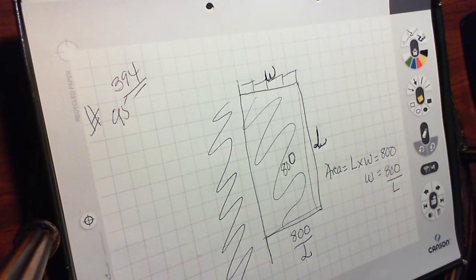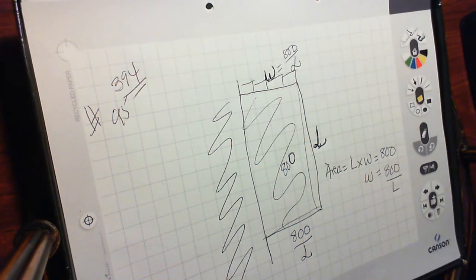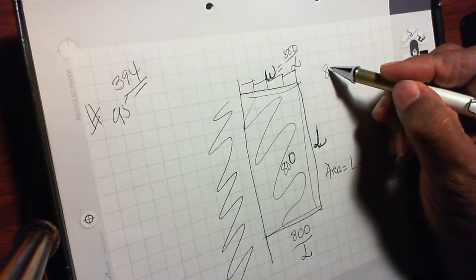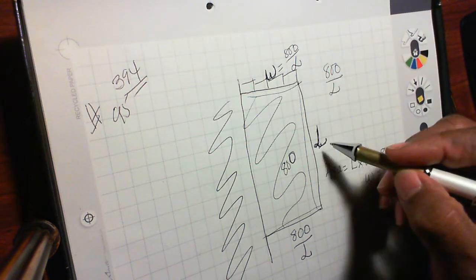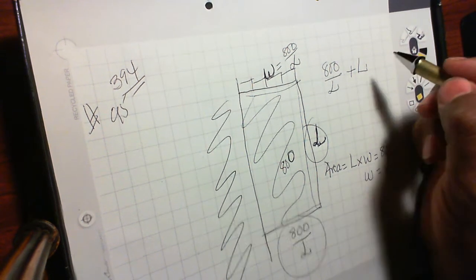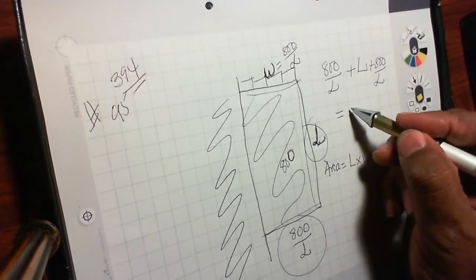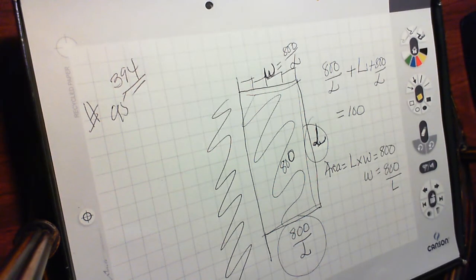Now let's look at the fencing. Remember, we have a total of 100 meters of fencing to enclose this whole area, right? So here we know that this is 800 over L, right? So this side, which is 800 over L, plus this side, which is L, plus another 800 over L, that should be equal to 100 meters of fencing. Does that make sense here?